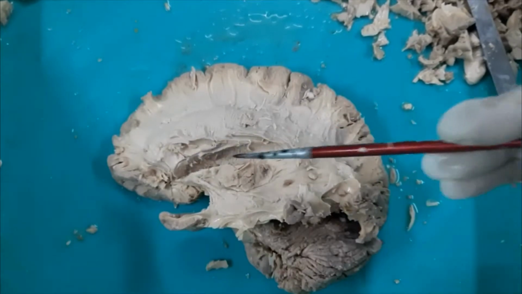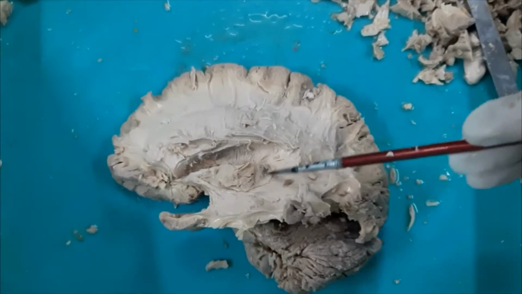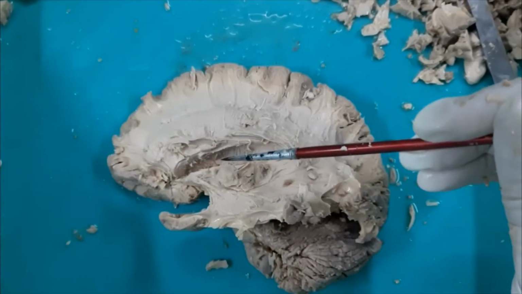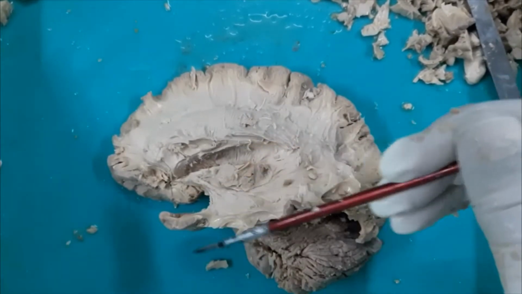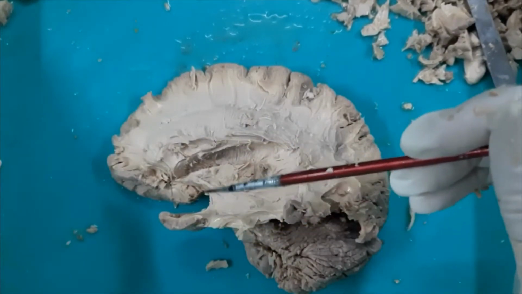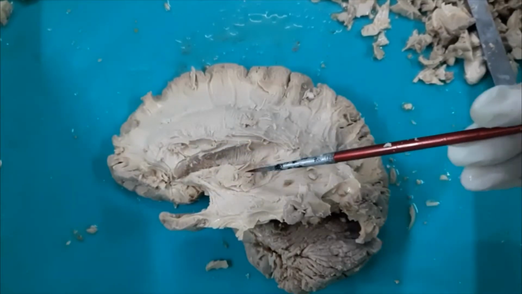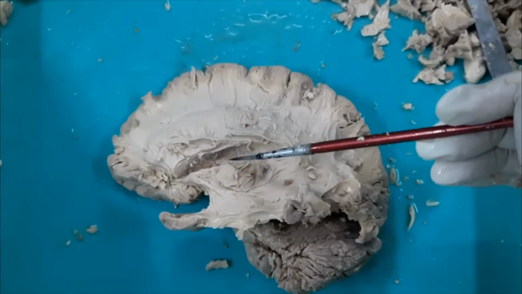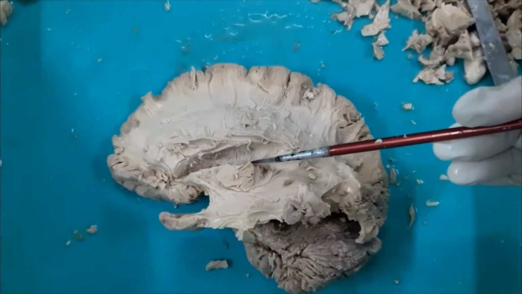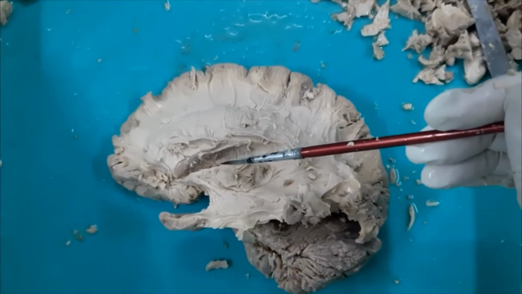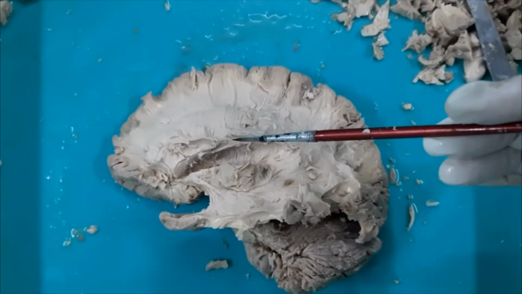Some of the fibers are seen here, and this was the area where the lentiform nucleus is present, just deep to the insula. So I have removed the cortex of the insula and various areas of the temporal lobe. After the lateral surface of the lentiform nucleus was exposed, I gave a deep cut into the lentiform nucleus. And this lentiform nucleus lies lateral to the internal capsule.